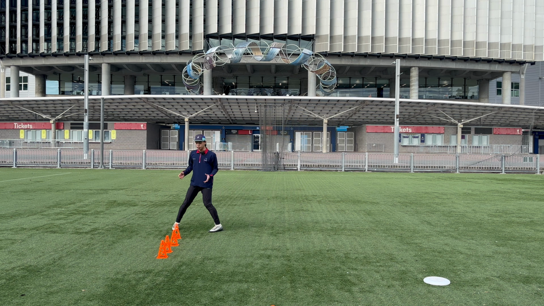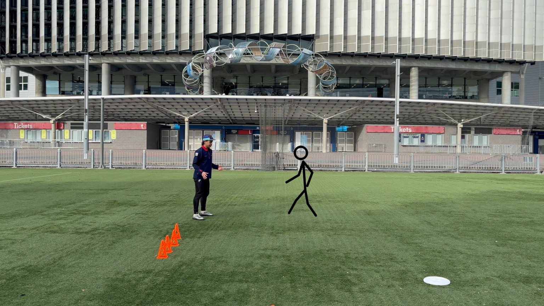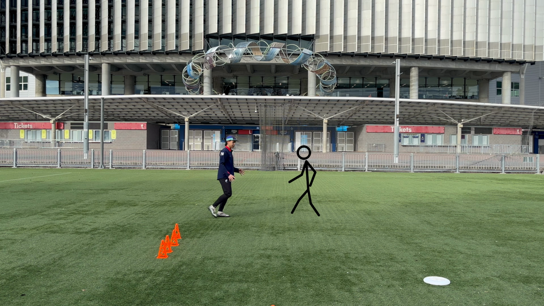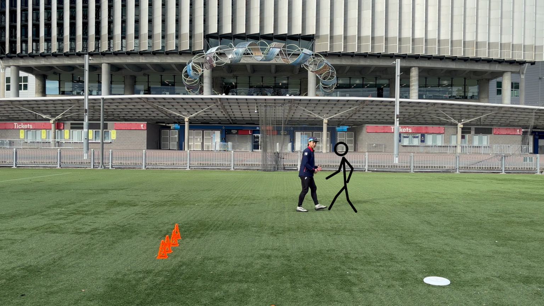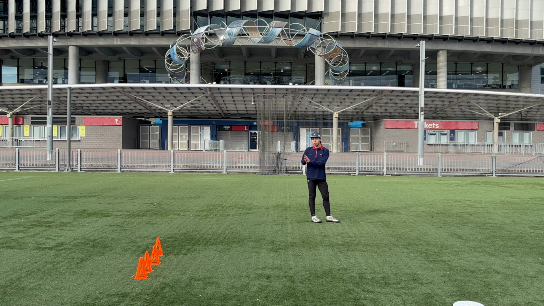Well, the idea is to apply the concept called the stage. Instead of initiating from this spot, my goal is to walk or jog or skip my player into the open space. And then as soon as my player has got the disc, I can make my cut. By closing this lateral space, it does 3 main things.